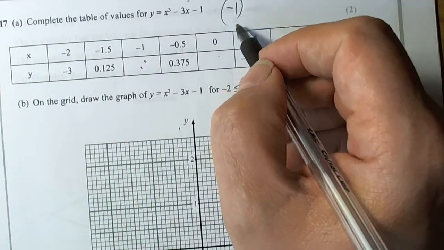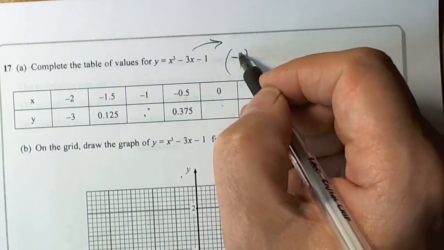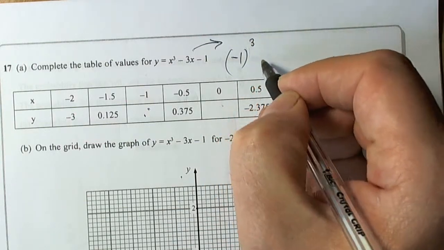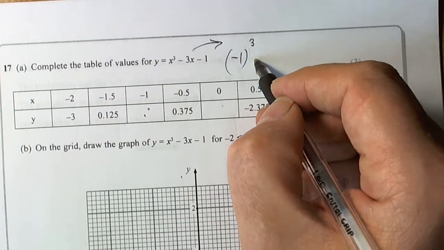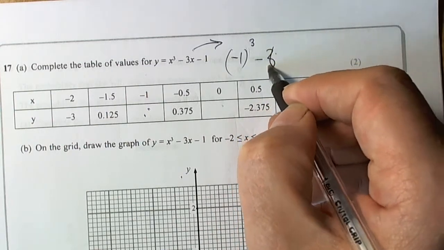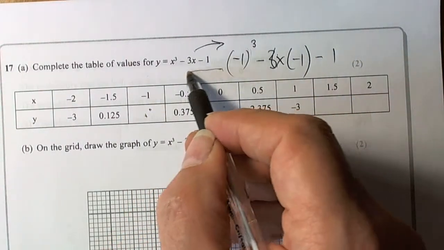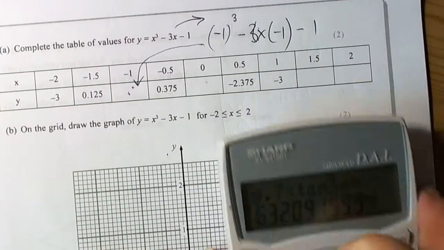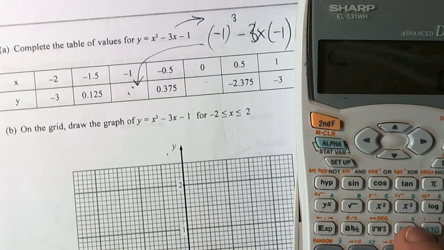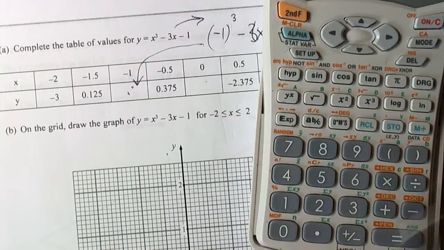Now the thing to be careful with calculators is you must always put the substituted values inside a bracket, because calculators work funny with powers. So -1 cubed, take away 3 times -1, take away 1. So that's how we're going to get the answer to go in there. So on our calculator then, we're going to do bracket -1. Now some calculators have a special negative key, which is like a bracket with a minus sign in it. You must press that to use your negative numbers. Or on this type of calculator there's a plus or minus, which changes things into negatives for us.